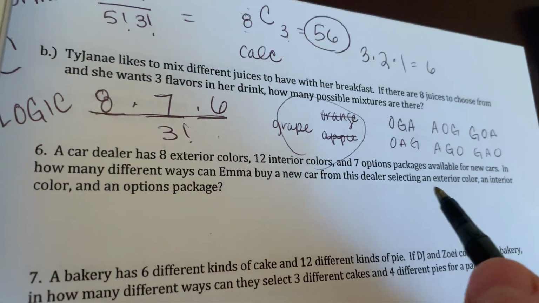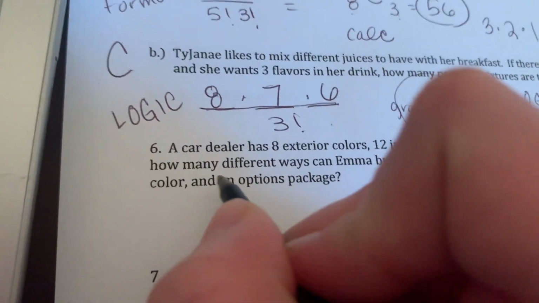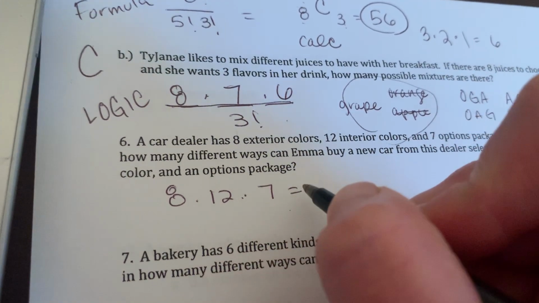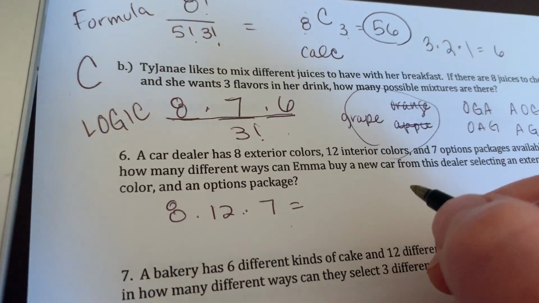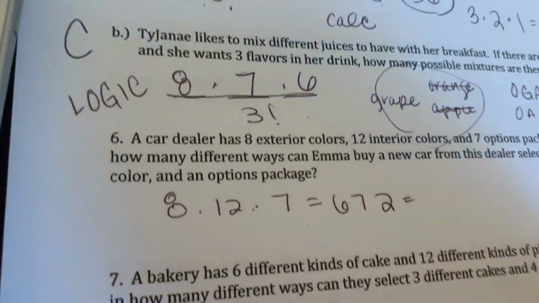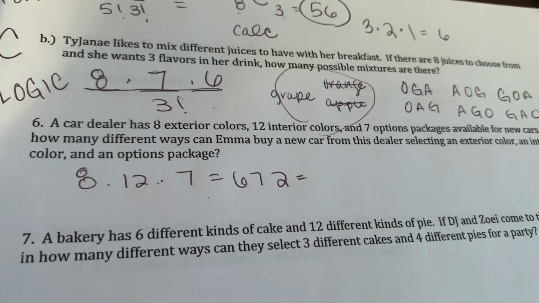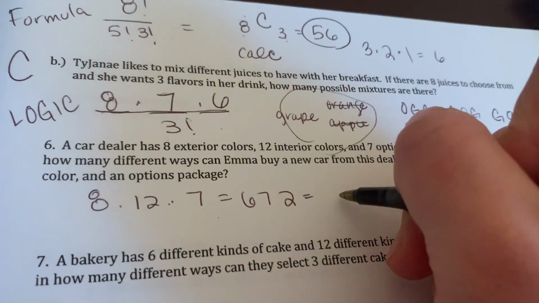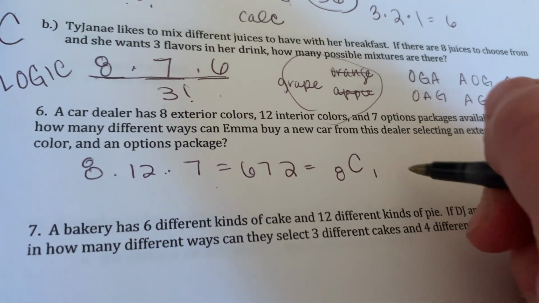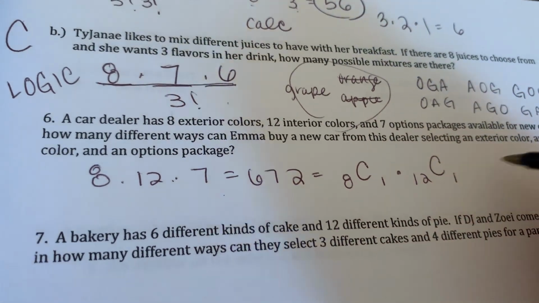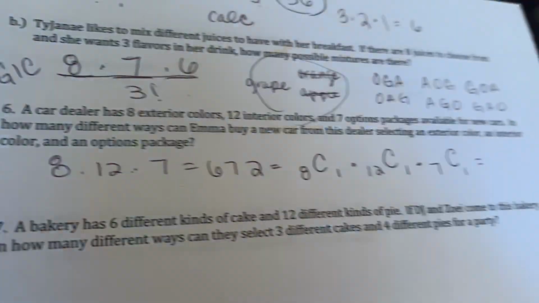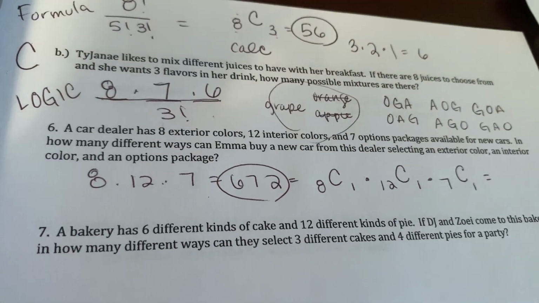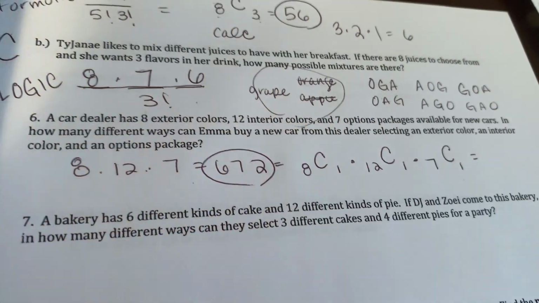And how many different ways can you select? Well, you could just use the fundamental counting principle and say 8 times 12 times 7, and you would get 672. But order doesn't matter when you're picking out colors. So if you get confused going between combinations or permutations, you could say it this way. I have 8 exterior colors and I'm choosing 1. I have 12 interior colors and I'm choosing 1. And I have 7 and I'm choosing 1. And you could do it that way as well, and you get 672. Order doesn't matter here. Either one, fundamental counting principle or using combinations.